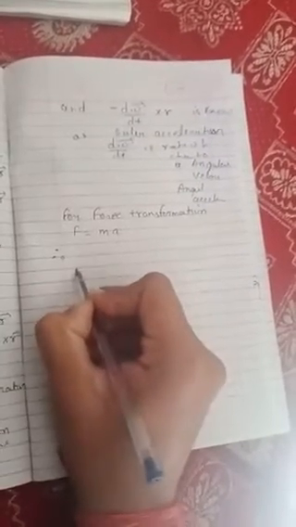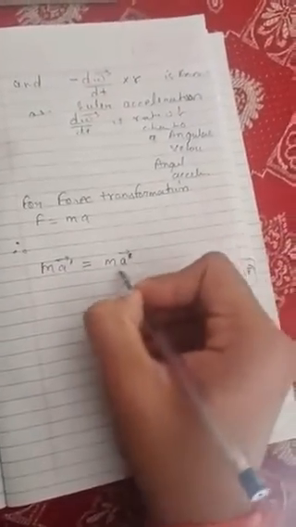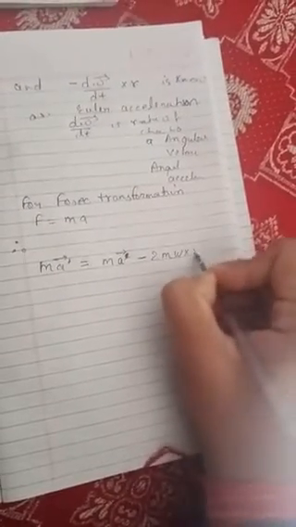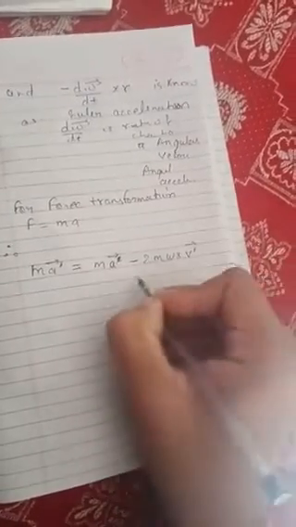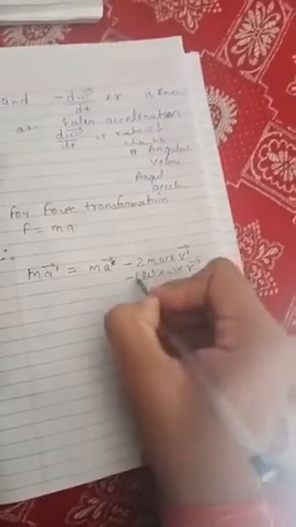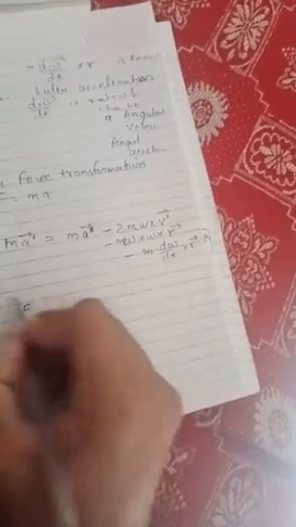Therefore m a dash vector equals m a, multiplied in this equation by m too, where a is the acceleration in the static frame and a dash in the rotating frame, minus 2m omega cross velocity in the rotating frame v dash, minus m omega cross omega cross r vector, minus m d omega upon dt cross r. So that's a force, we can say force F dash.